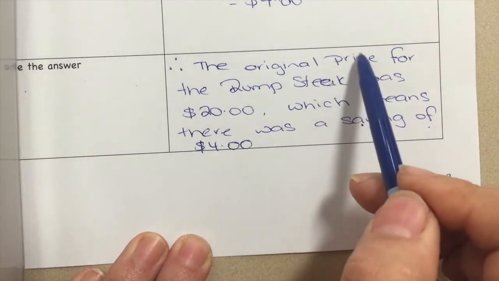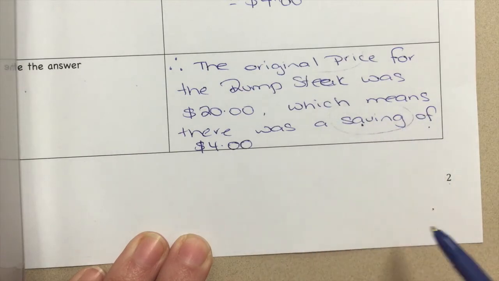Now, these two things were mentioned in the question. They need to be explicitly mentioned in the answer.